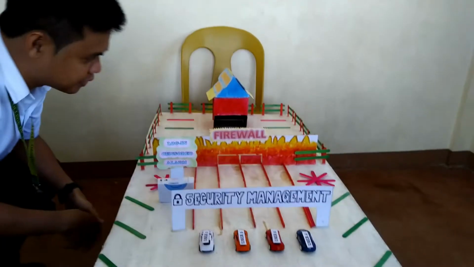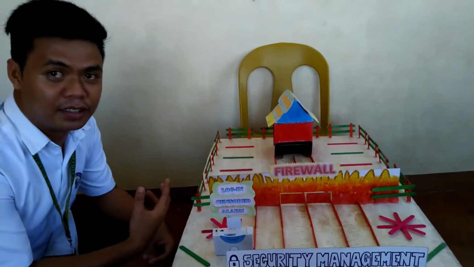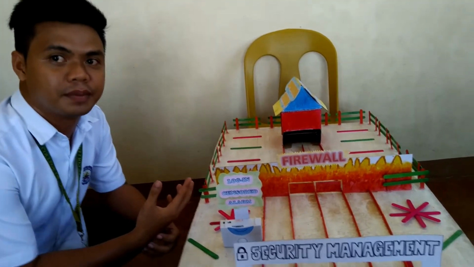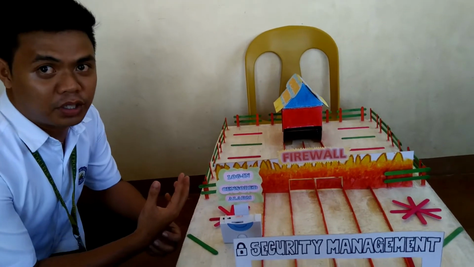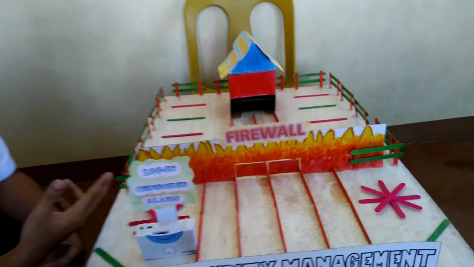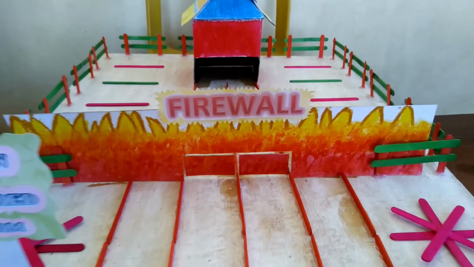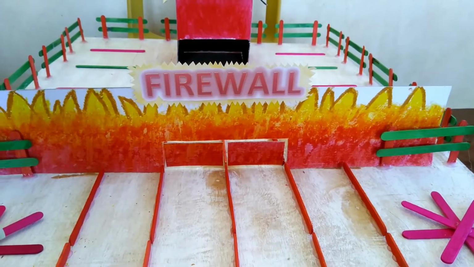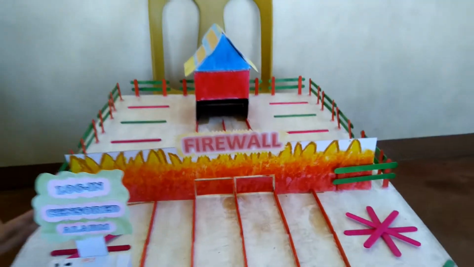I'm going to discuss the function of a firewall. Firewall maintains the security and prevents unauthorized users from accessing private networks connected to a network such as the internet or LAN. It is recognized as the first line of defense to determine whether it should be allowed to pass or be blocked to enter the operating system.